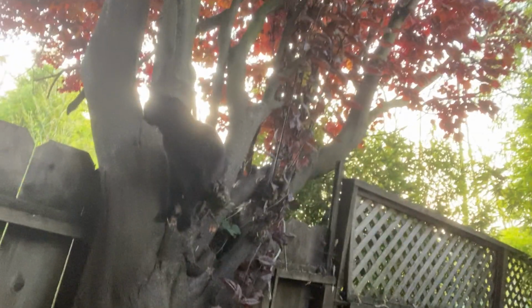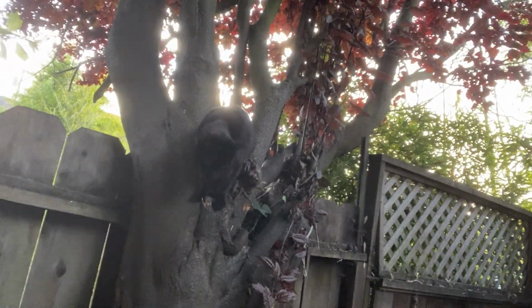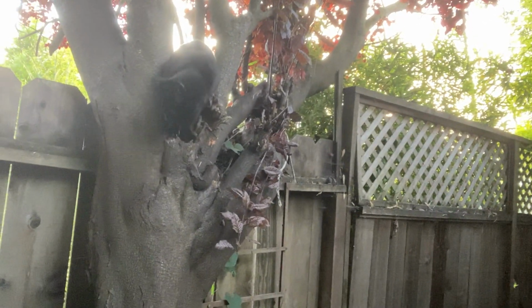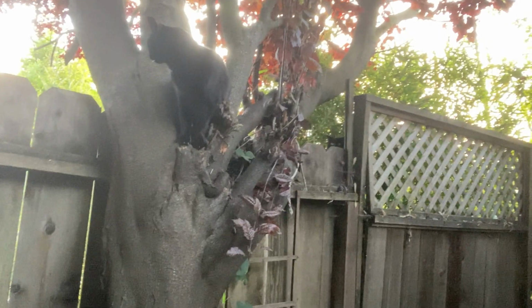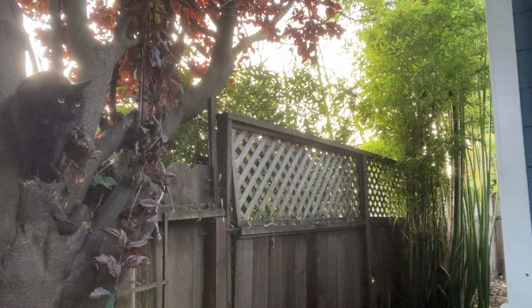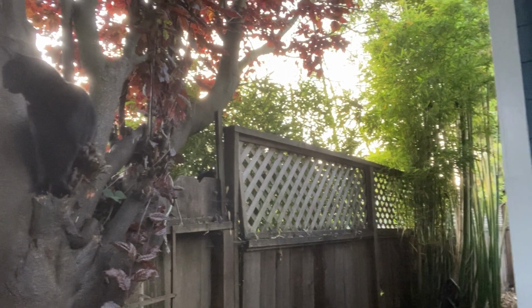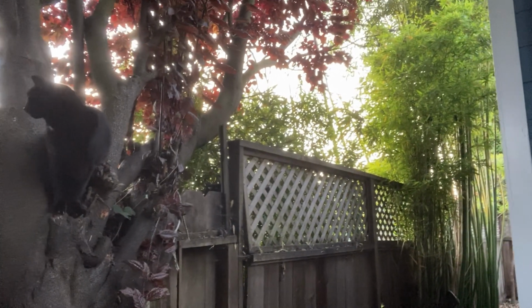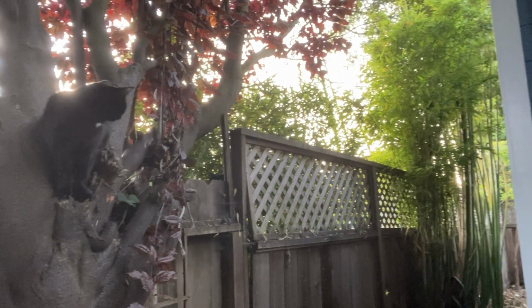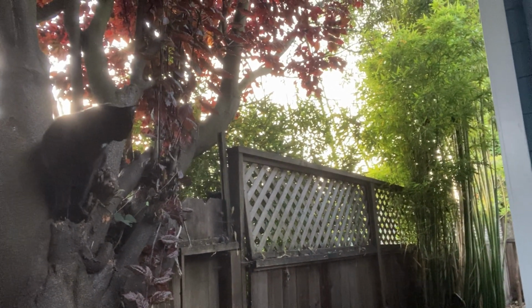But okay, the cat's back in the tree. I know I said there's a different cat. There's Sage in the tree this time. Yeah, I have 3 cats. What are you doing in the tree, man? There's the other one. Look at him peeking over the fence. Okay, I keep saying I'm not going to get distracted by the cats, but they're so cool. So, maybe they'll come help on this side of the camera.